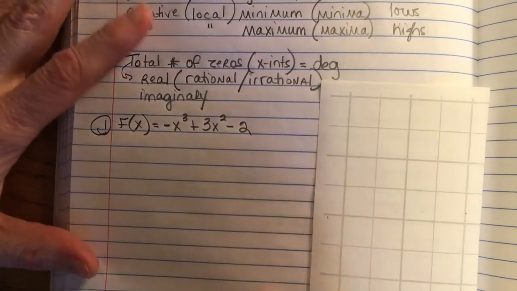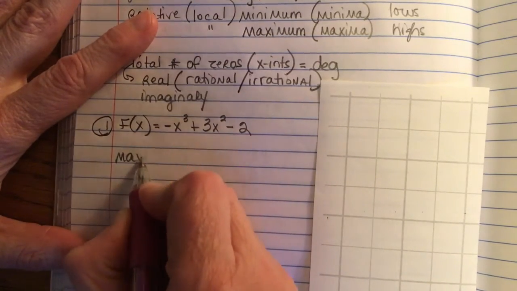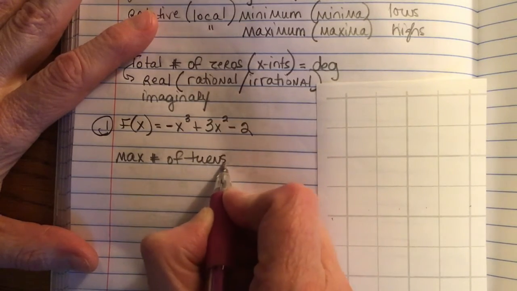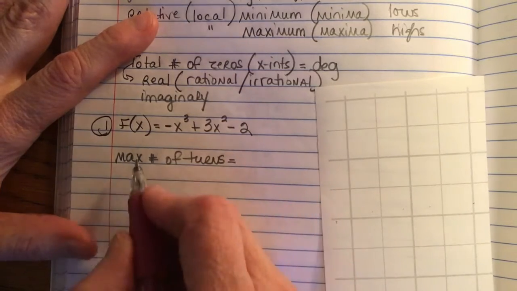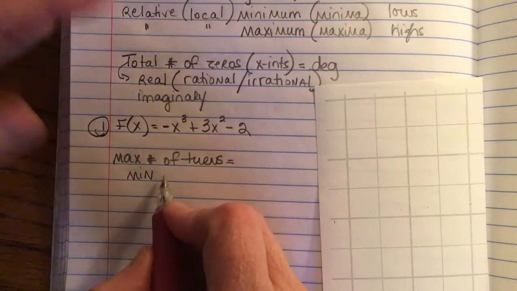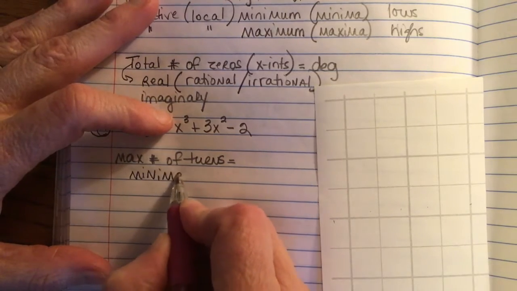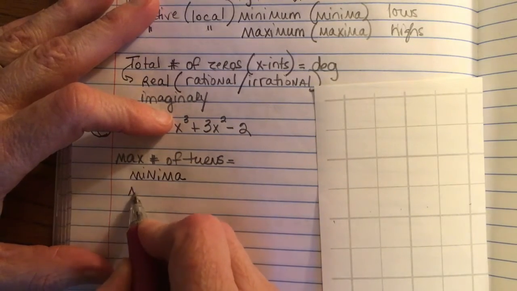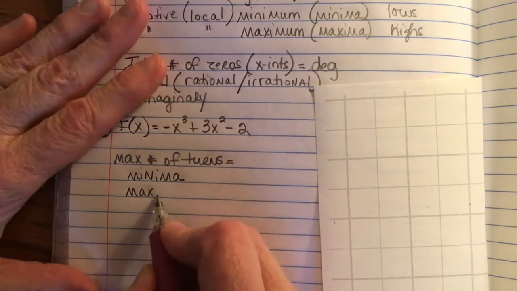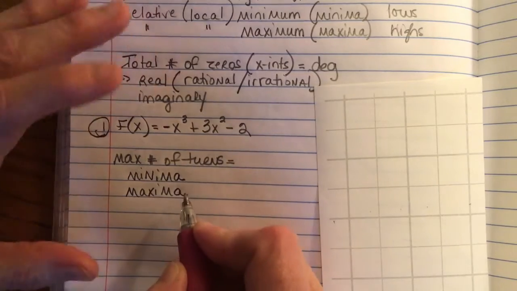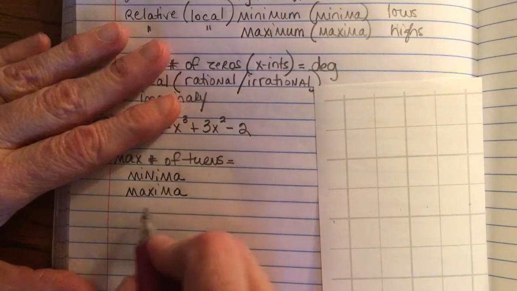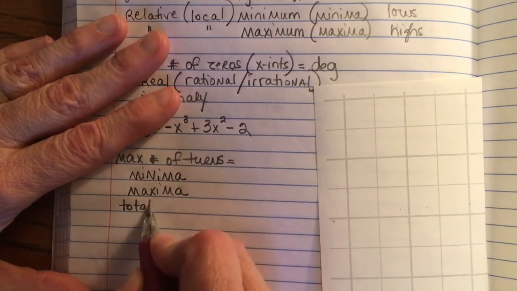So we're going to be doing the maximum number of turns. We're going to do the minima, and I'm going to put minima, and there may only be one, and maximum, we're just going to put it to where it would list them all, whether we're doing third degree or fourth degree or fifth degree or whatever. Now, with the third degree, we'll have one minimum, one maximum, and we want to know the total number of zeros.